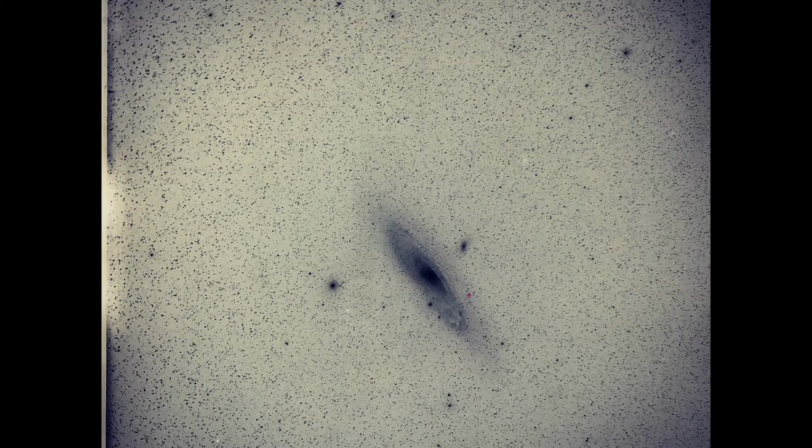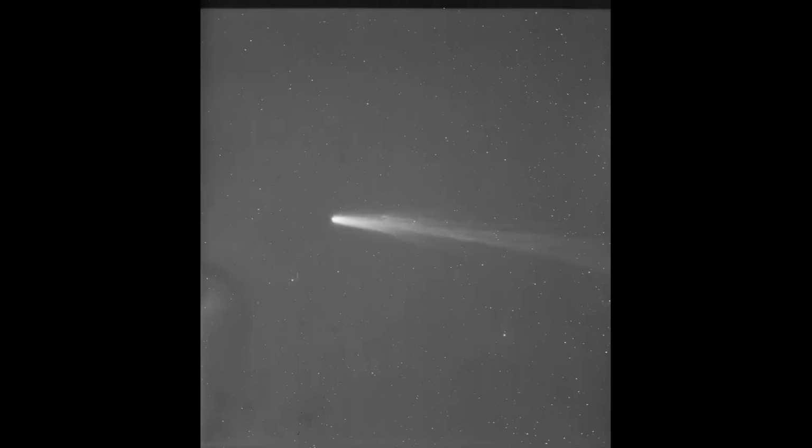Okay. So Pickering wanted to map the heavens. Most of the images look like this. They're negative, so the stars appear dark on a light background. Next slide, please. And objects of interest passing through were photographed.